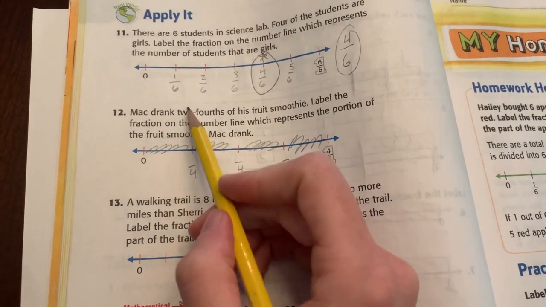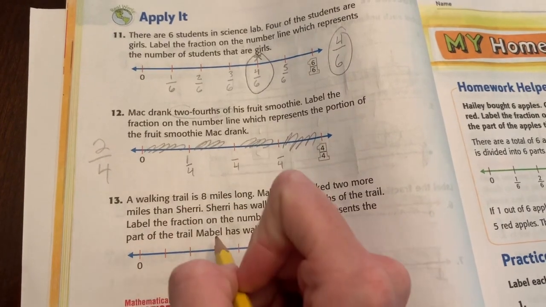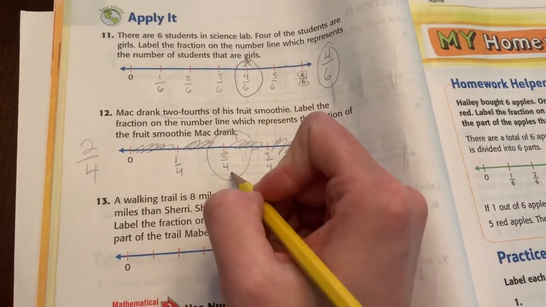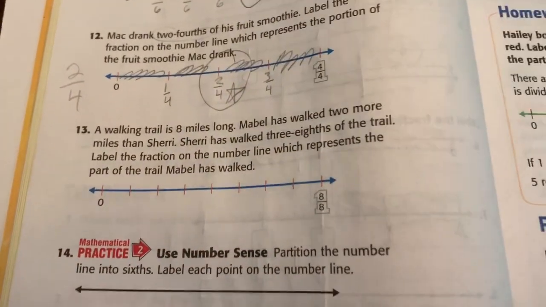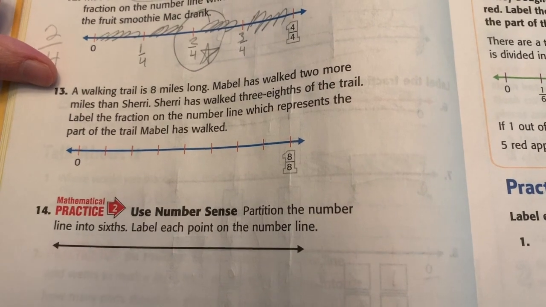I'm looking for what amount? 2/4. This would be 1/4, 2/4, 3/4. Here is 2/4.